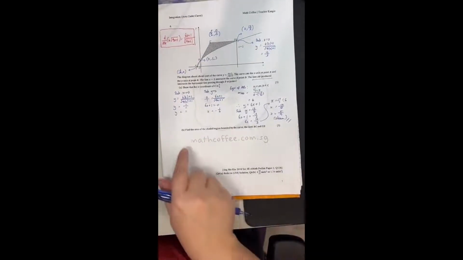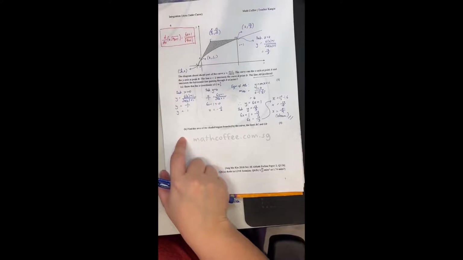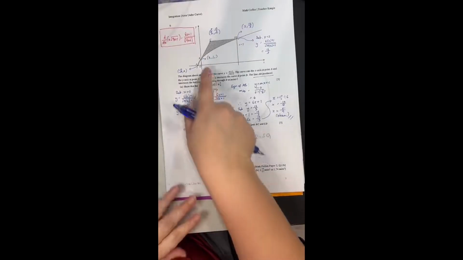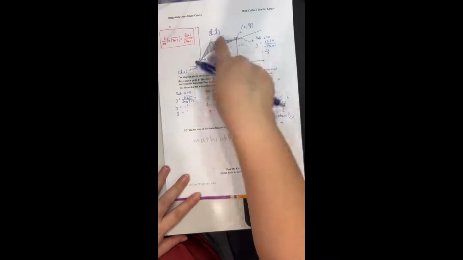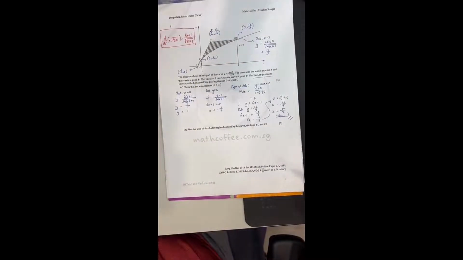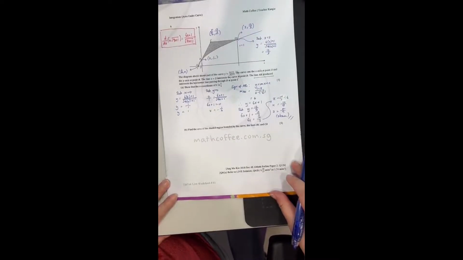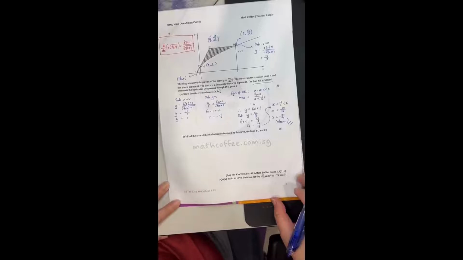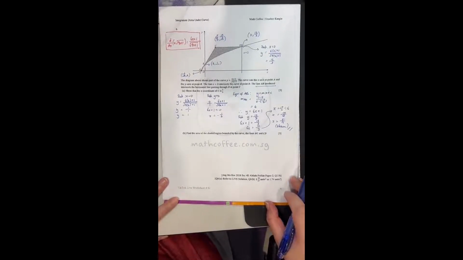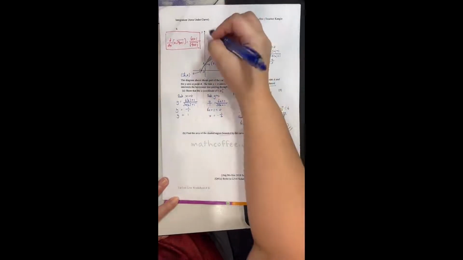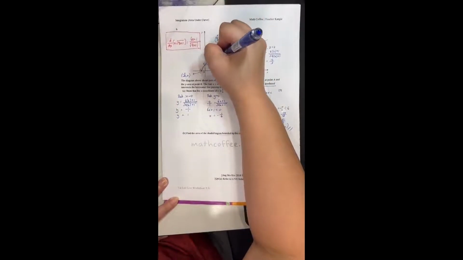So now, let's move on. Next, they ask us to find the area of the shaded region here, bounded by the curve and the line BC as well as the CD. This is actually pretty easy. Whenever we find area, we always try to draw a line. So at this point C, I'm going to draw a vertical line down.